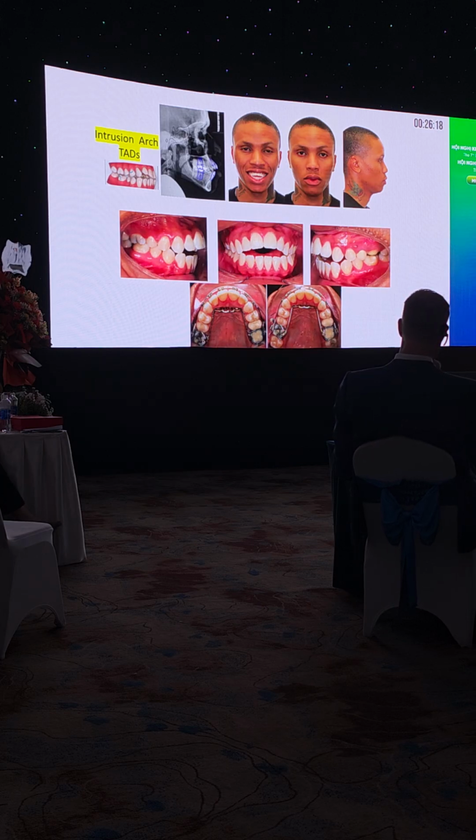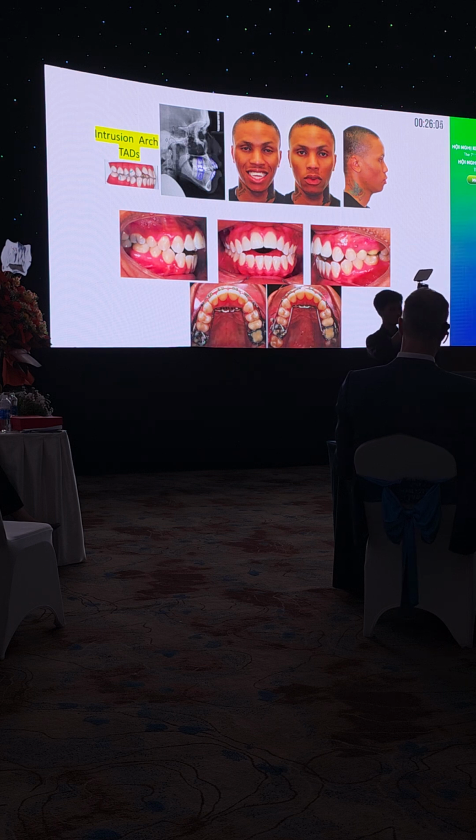Okay? Take a look at this patient. Skeletally, there are no issues. He looks fine. Soft tissue-wise, there is a problem. Dentally, there is a problem. There is an open bite. Now, you don't want to change the posterior occlusion because it's pretty good.